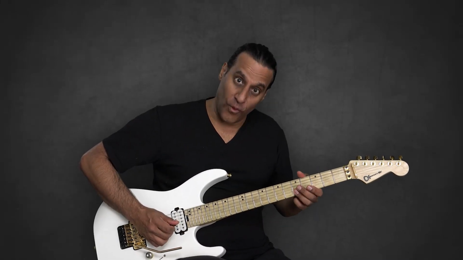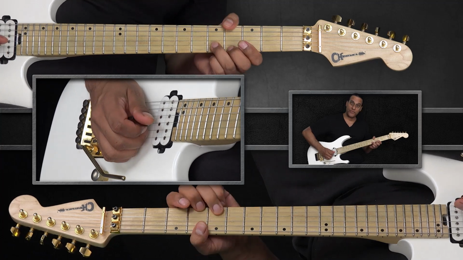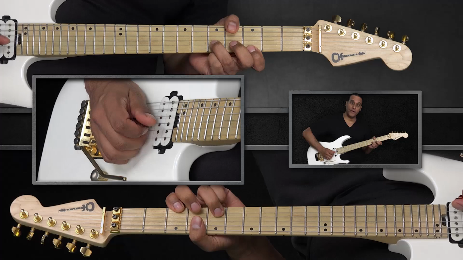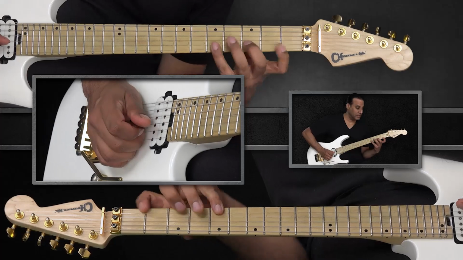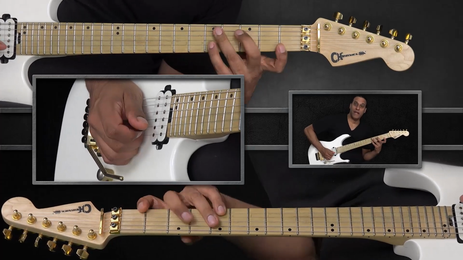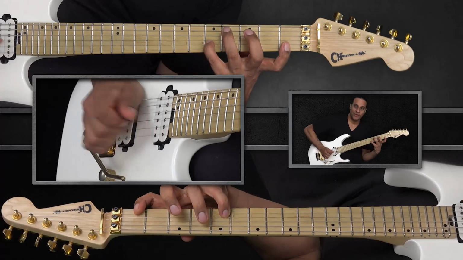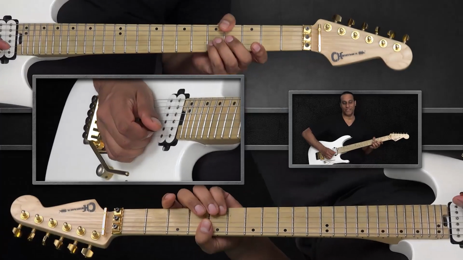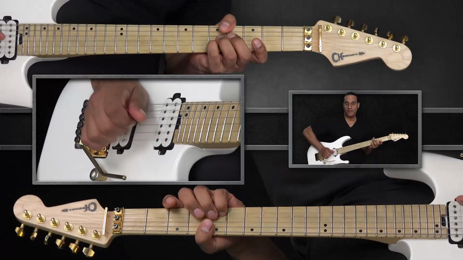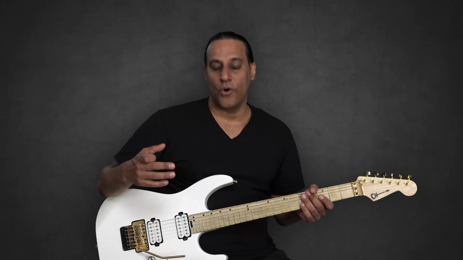And then when you descend, you're going to start with the fourth being below, major third, minor third, major second, minor second, which is super cool, and then of course the octave is how you tune your guitar. That's the goal here.